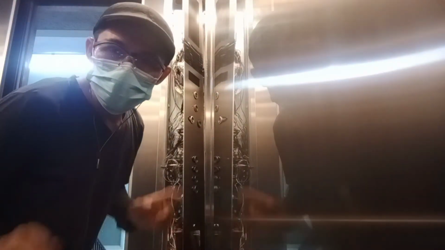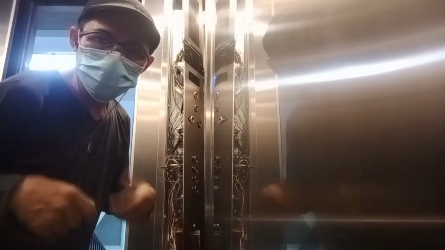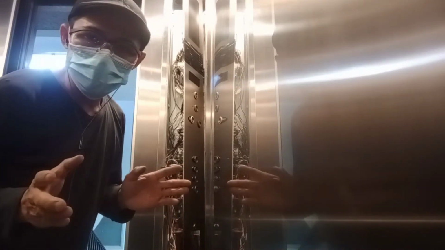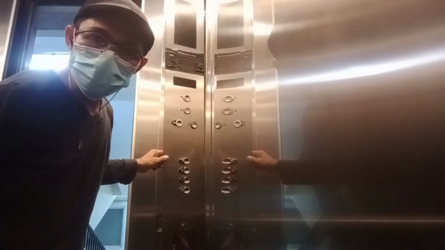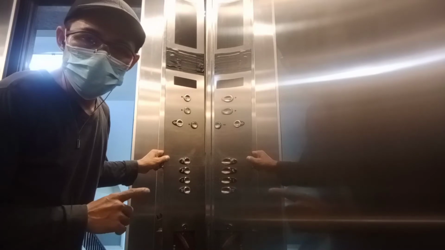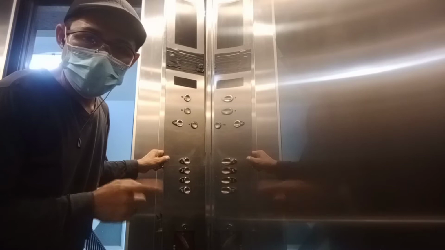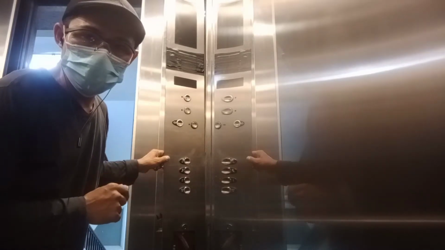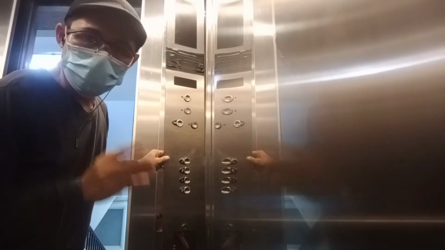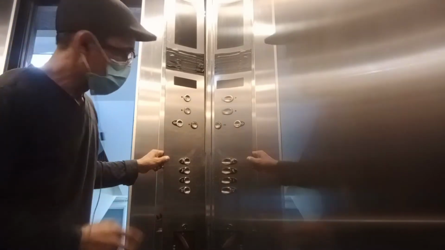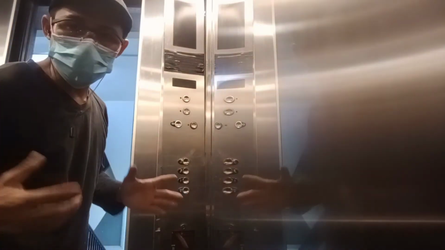Hello, in this video I am going to show you what I am doing. This is the repairing of what we call the COP, the control panel, cabin control panel, or we call it some other term, car panel control. This is the control for, actually, I'm here inside the elevator.